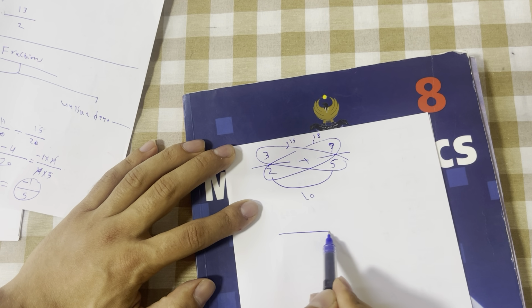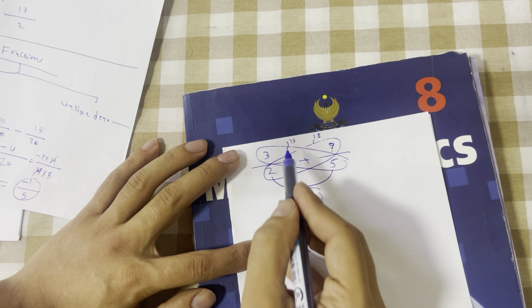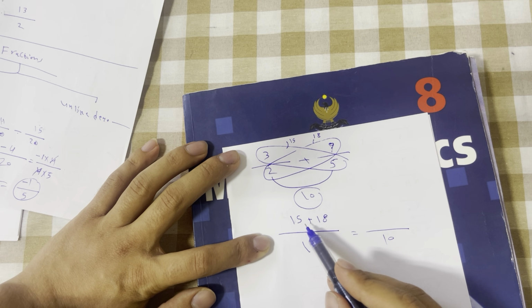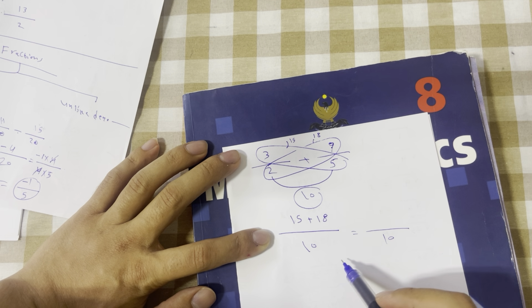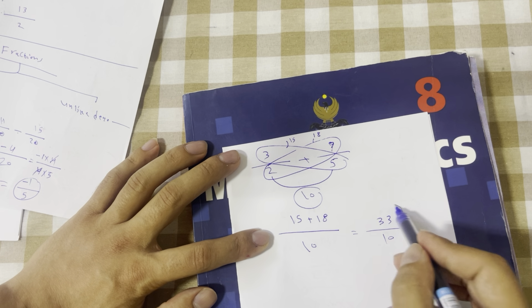Now make a fraction and write down the denominator, and write down this plus this. Okay, now we have what? 10 over 15 plus 18 equals what? Equals 33. Okay, now this is the result.